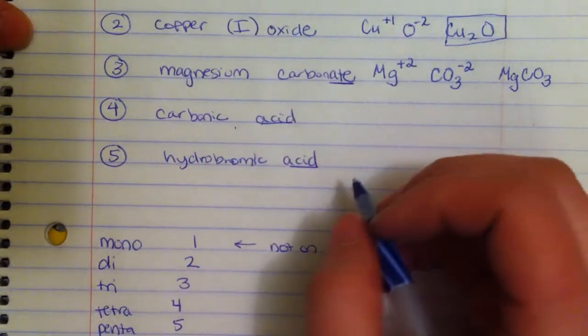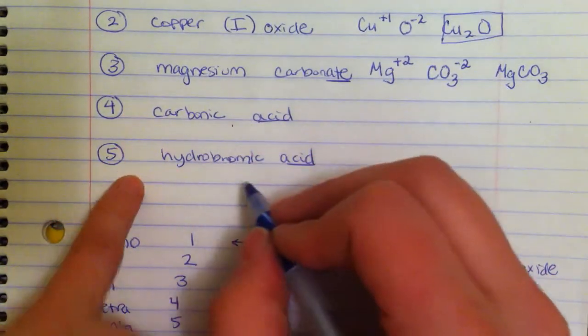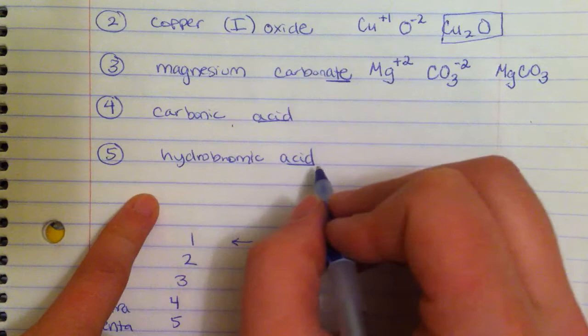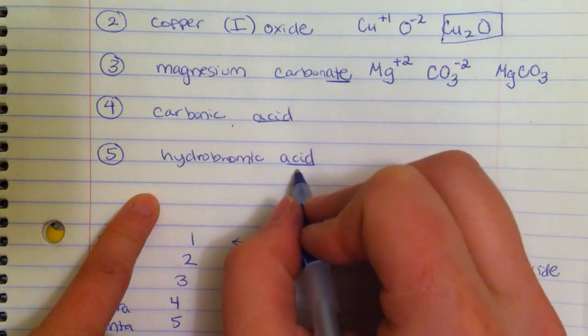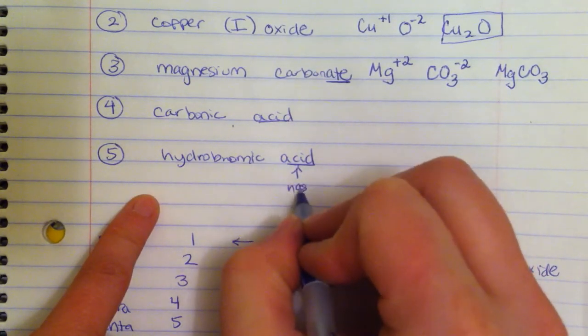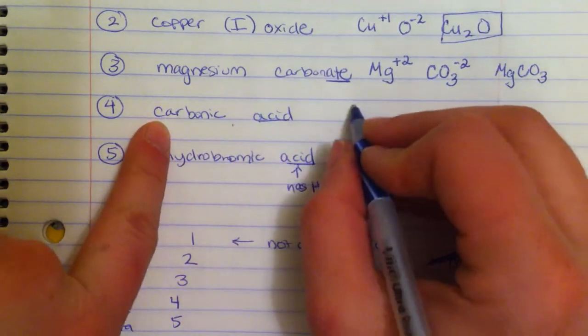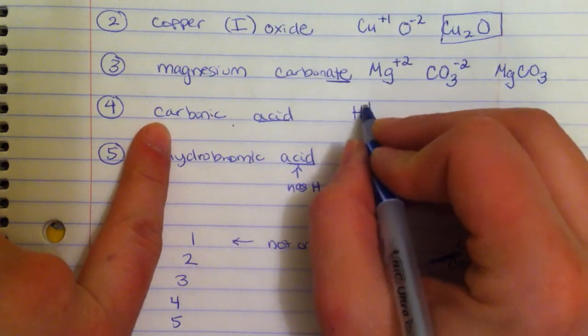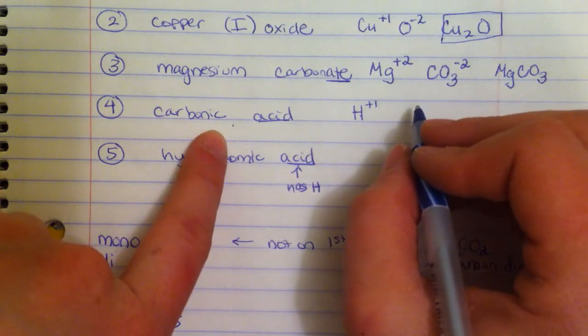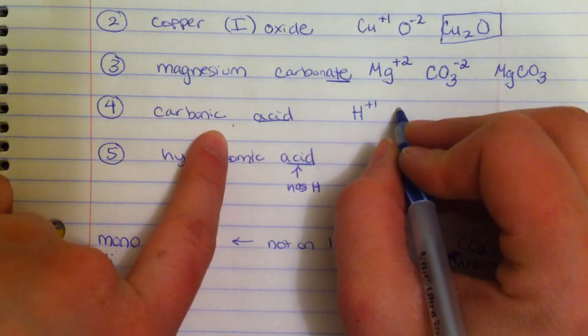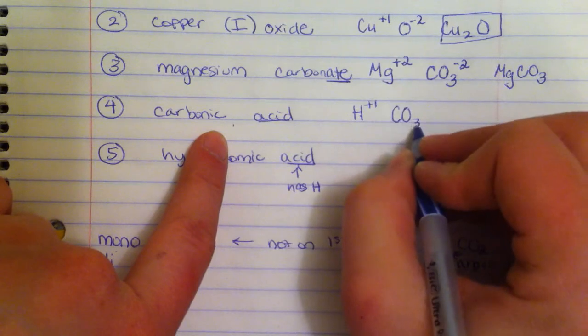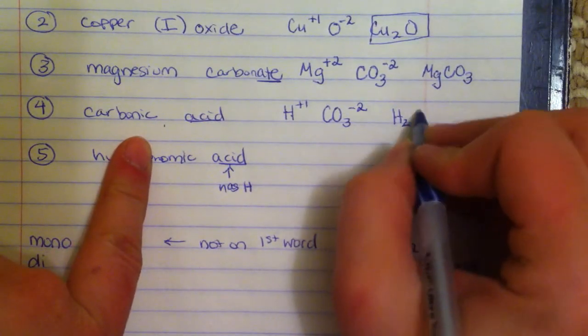So, the last one's here, acids. The word acid just means that it has an H. So if it says carbonic acid, then I know it has H. The charge of H is plus 1. Carbonic would mean use the carbonate ion, CO3 minus 2. This would be H2CO3.